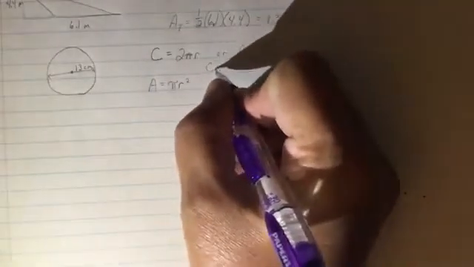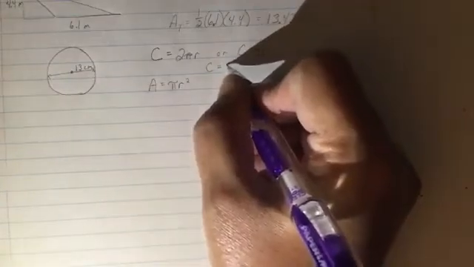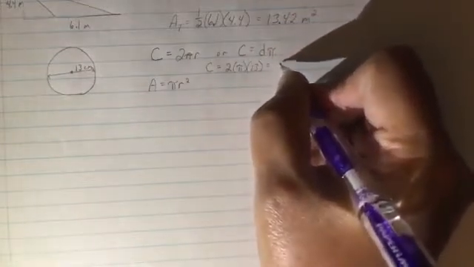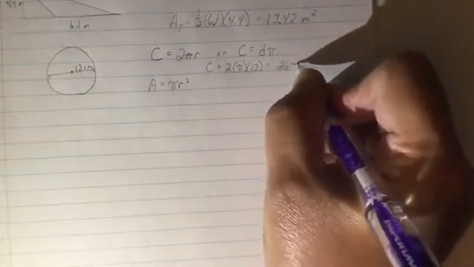The area is pi r squared. So if I was to say this is 13 centimeters for a radius, I could say the circumference is 2 times pi times 13, which is 26 pi.